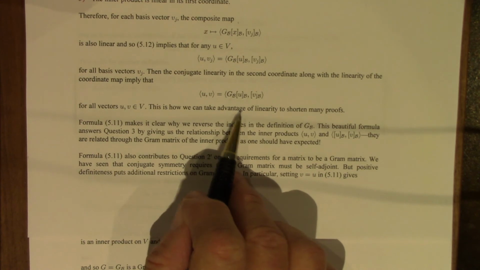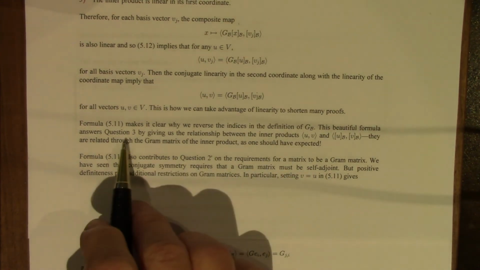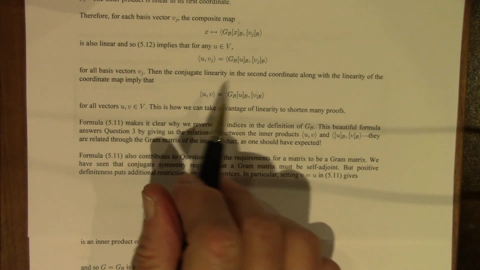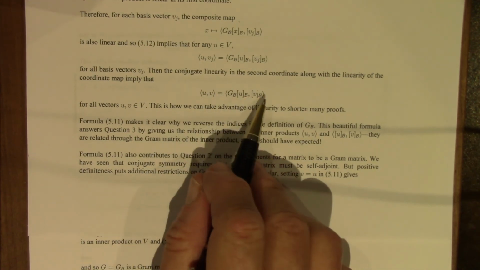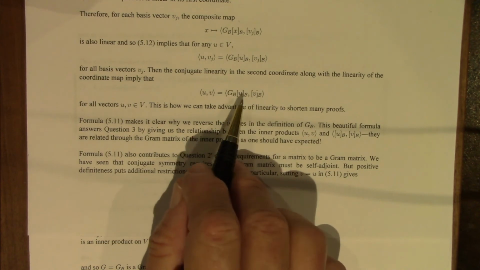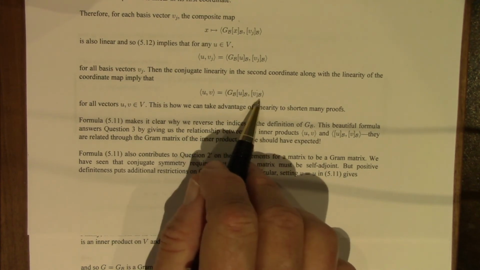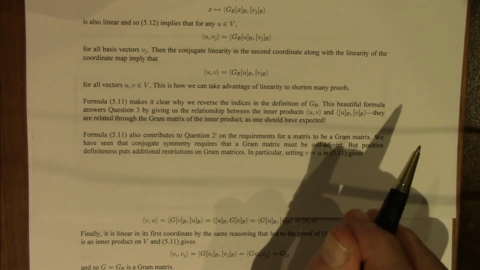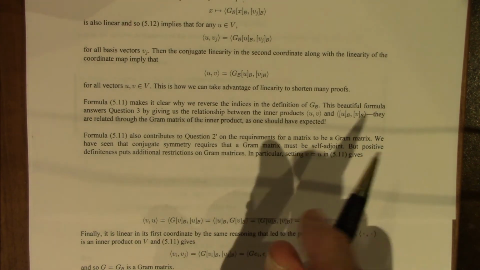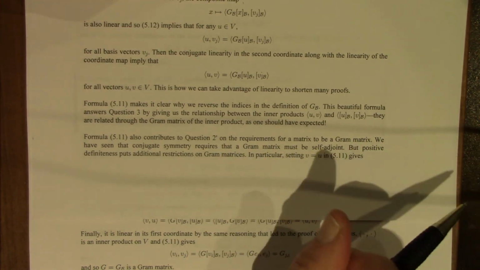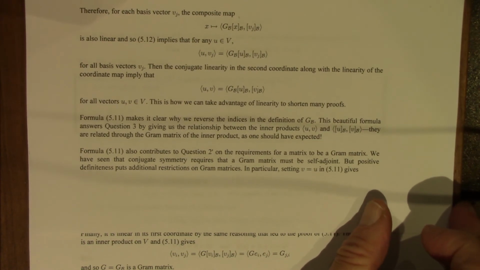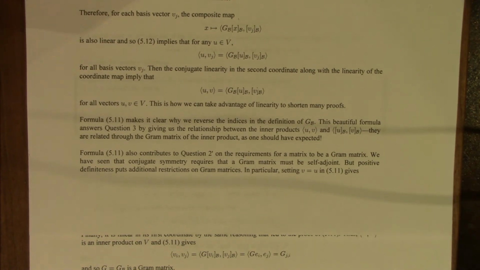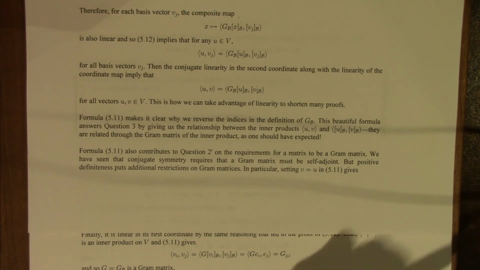So this formula answers question 3. It gives the relationship between the inner product on V and the standard inner product of coordinate matrices. But it also contributes to question 2 regarding the requirements of a matrix for it to be a Gram matrix for some inner product.